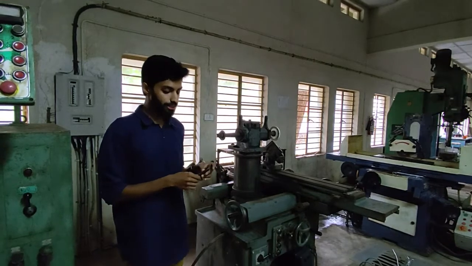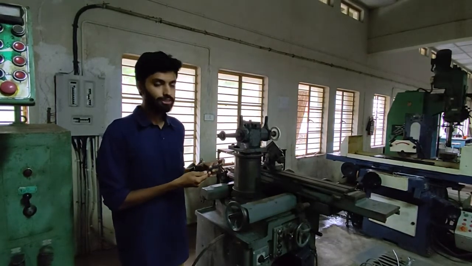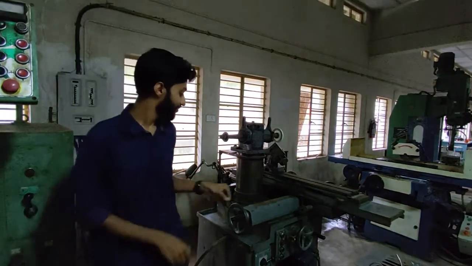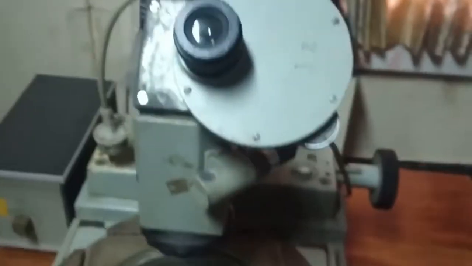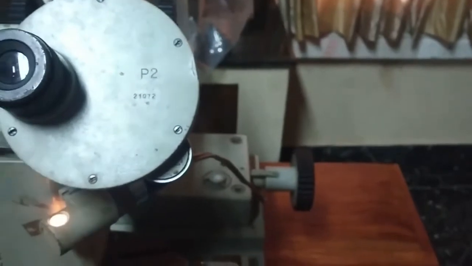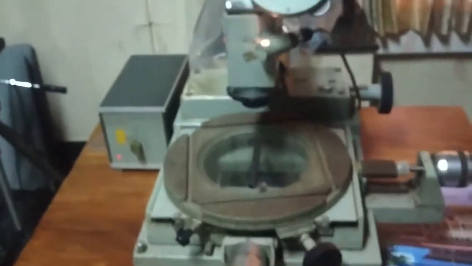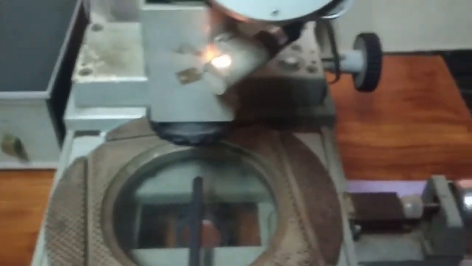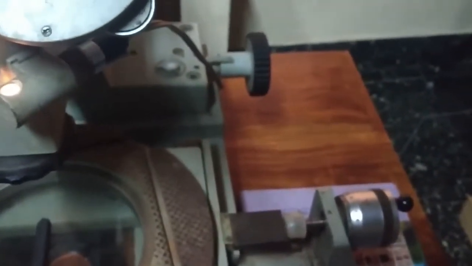Now we can measure the angles using a toolmaker's microscope. Here we are measuring the tool angle. Here you can't see it digitally. You can see with only the naked eye. After getting the output, we can see the tool angle results.